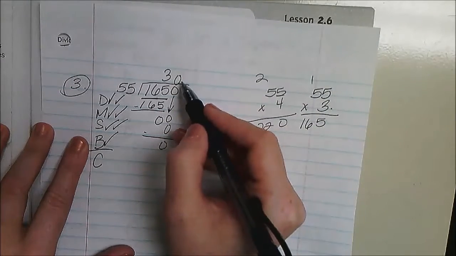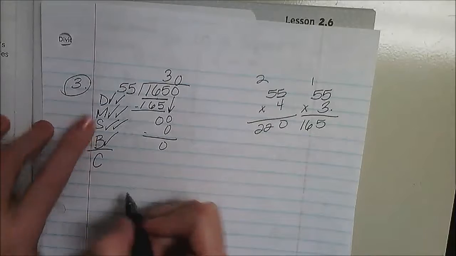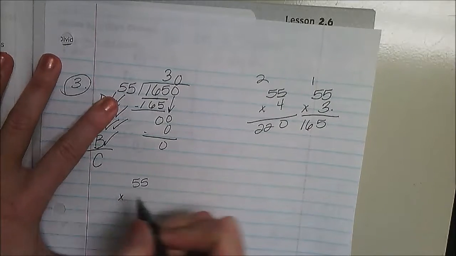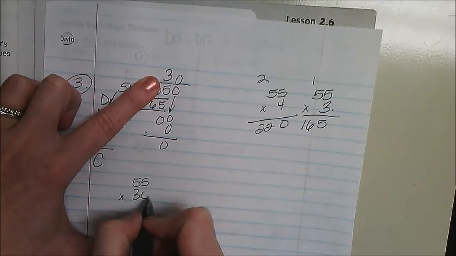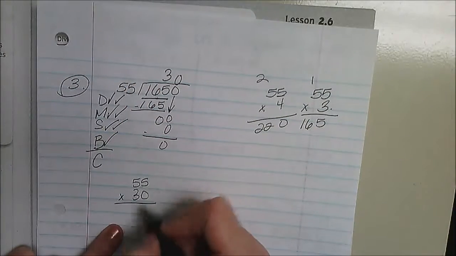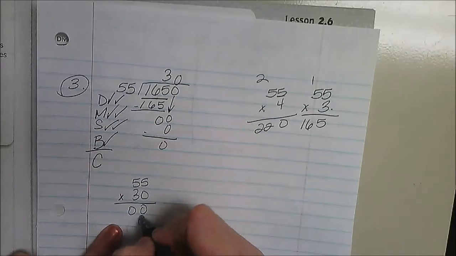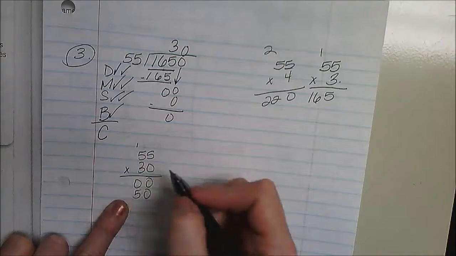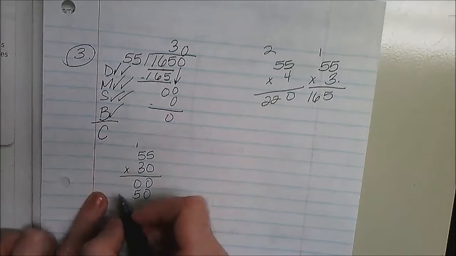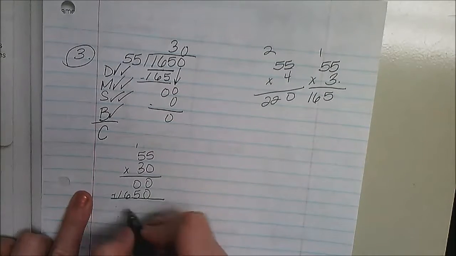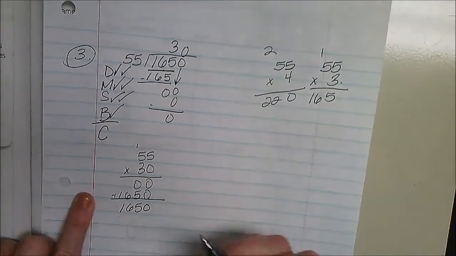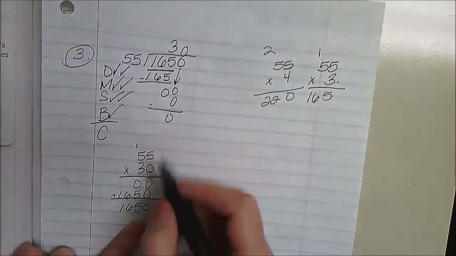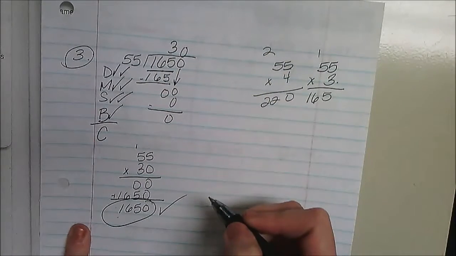My answer is 30, and I can check my work. We know to check our work by taking the divisor, which is 55, and multiplying it by the answer, which is 30. 0, 0. We put a 0 to move over to our tens. 3 times 5 is 15. Carry the 1. 3 times 5 is 15, plus 1 more is 16. And when we add it, we get 1,650, which is our original dividend. So this tells me that our answer is correct.